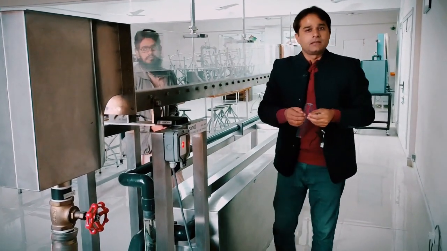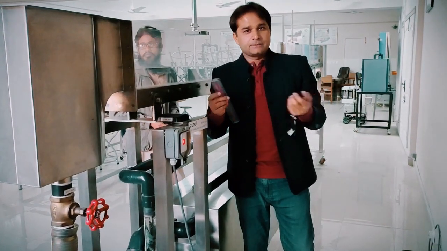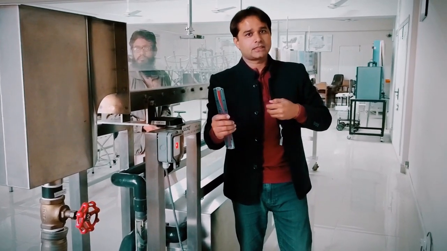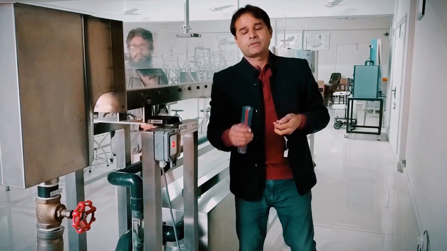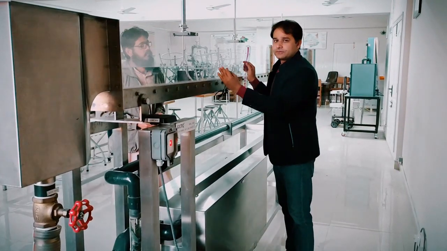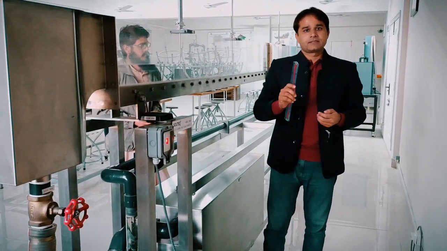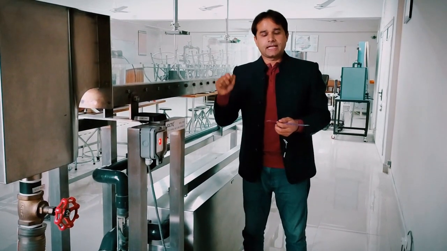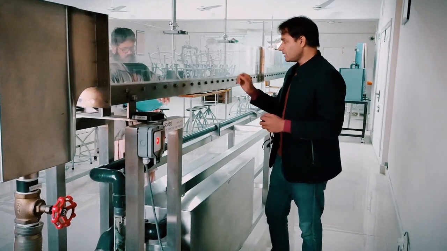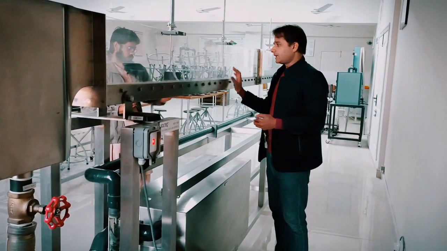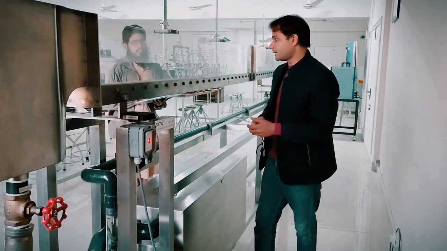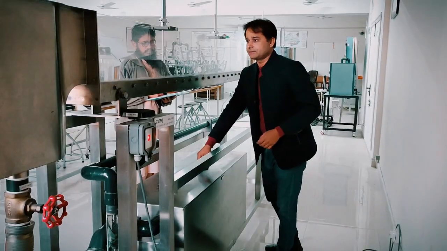Same, because this is a prismatic channel. In a prismatic channel, the cross-sectional area and geometrical parameters of the channel remain the same along the section length. So the channel width is around 7 centimeter. We have to write down the width and flow depth. Width is 7 centimeter, and we have to take the hydraulic flow depth. For this, we will use a gauge.